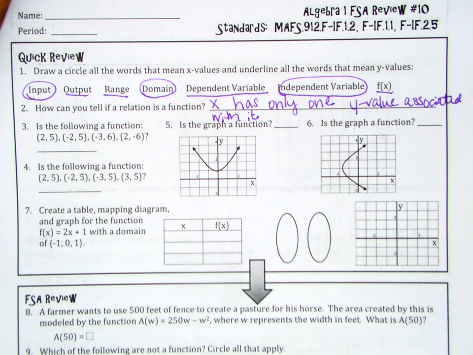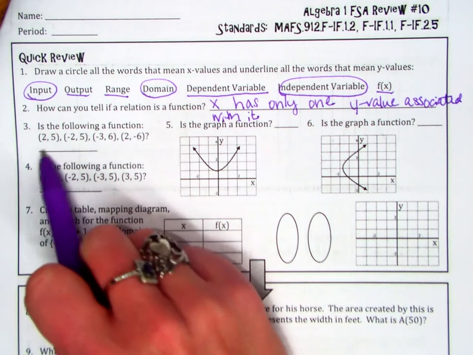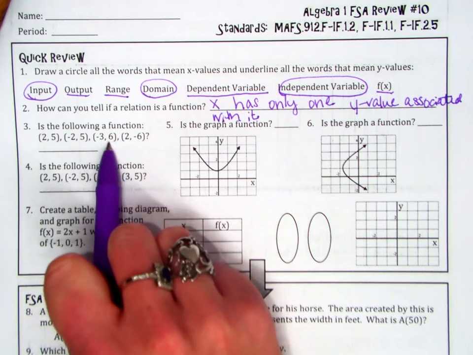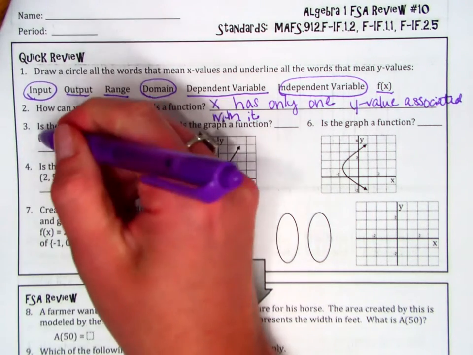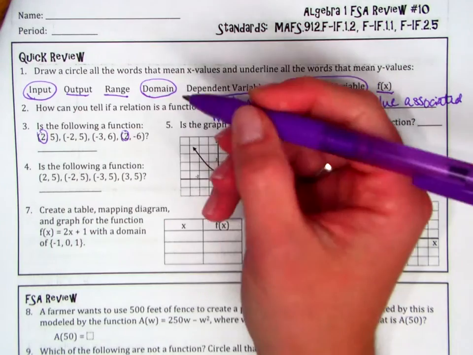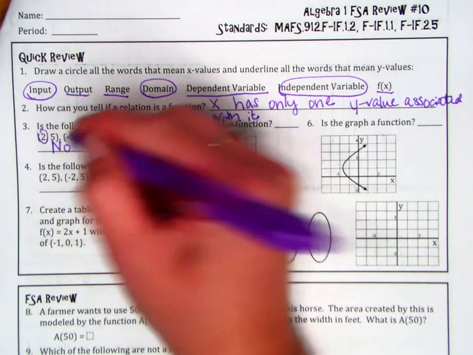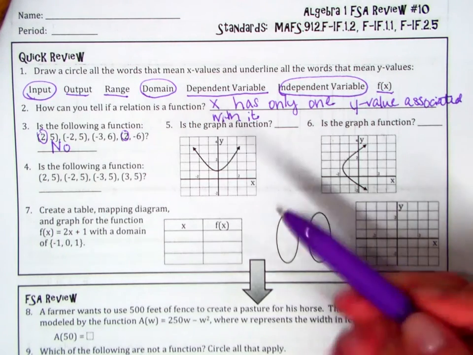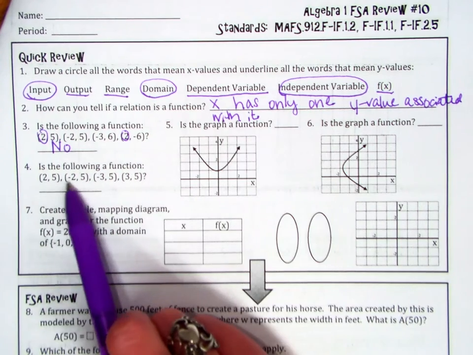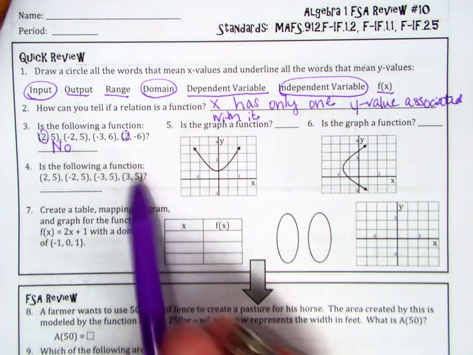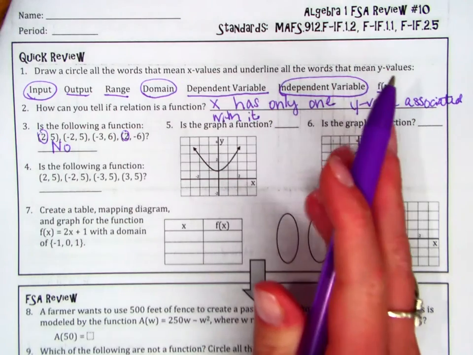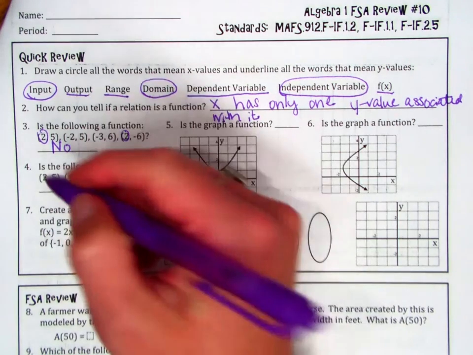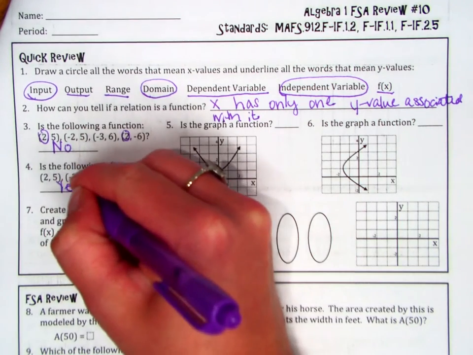Alright, so let's look at number 3. Is number 3 a function? So I've got (2, 5), (-2, 5), (-3, 6), (2, 6). Well, because you have an x value of 2 and 2, and there are 2 different outputs, nope. Alright, so let's look here. So (2, 5), (-2, 5), (-3, 5), (3, 5). So I know you're probably like, wait, it's not a function, they all have the same y values. But if you look at your x's, they're all different. So yes, this is a function.